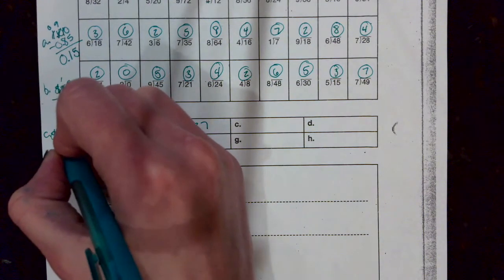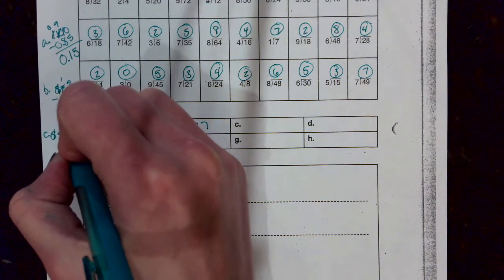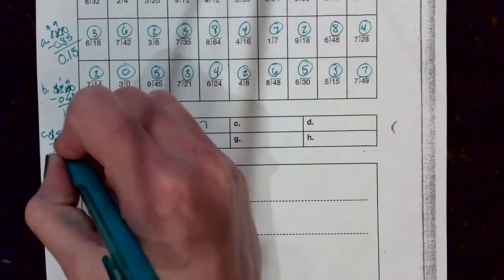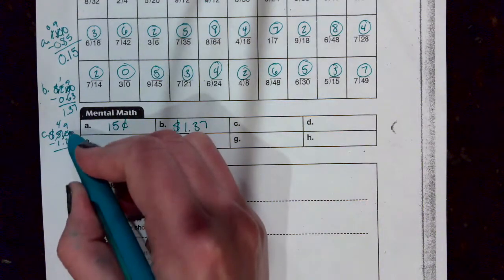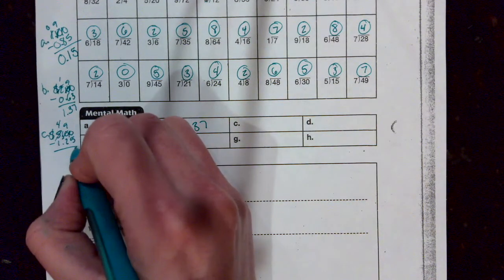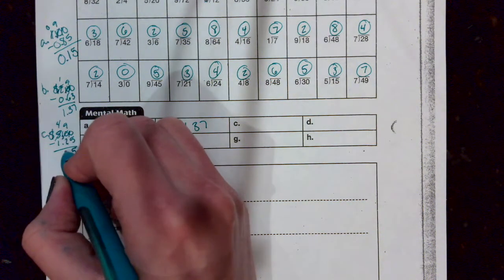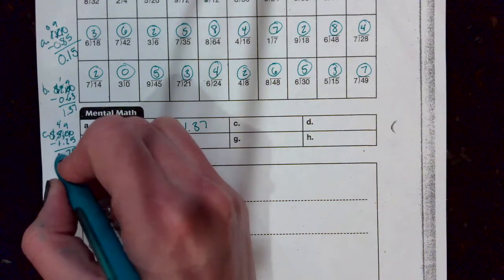B, $5 minus $1. C, $5 minus $1.25. Go ahead and do all your borrowing. 10 minus 5 is 5. 9 minus 2 is 7. 4 minus 1 is 3.